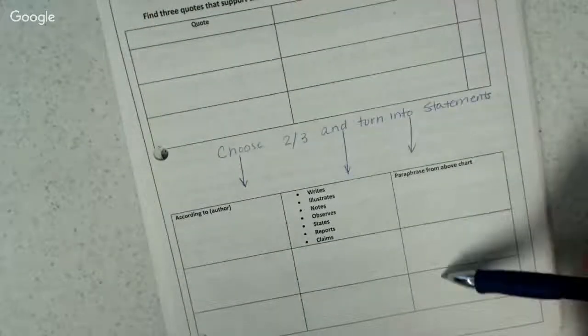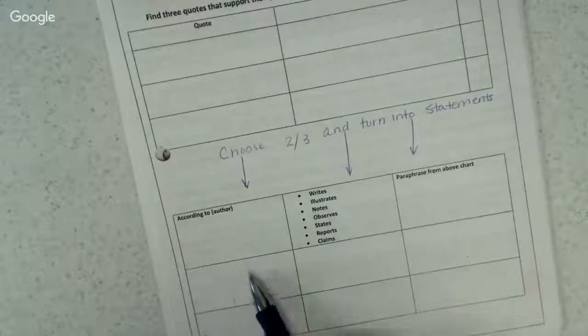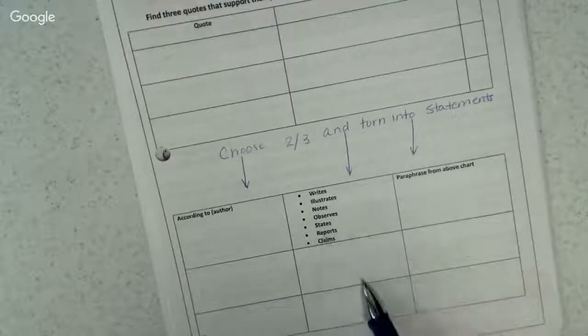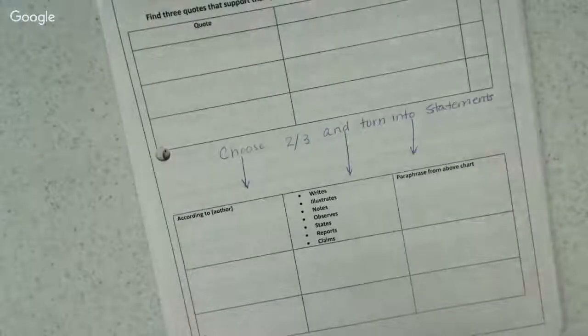You're going to choose 2 of your 3 paraphrases, and you're simply going to copy them down here, then turn them into statements. According to our author, he observes, and then your paraphrase from up here. Let me know if you have any questions.